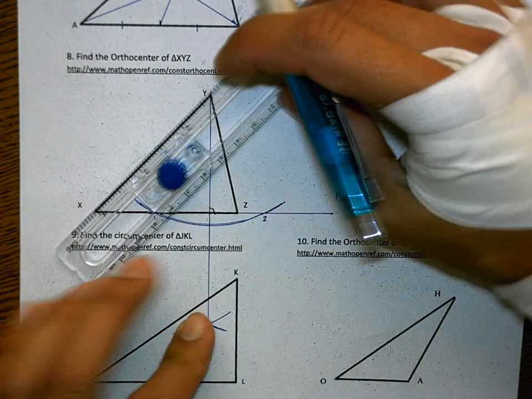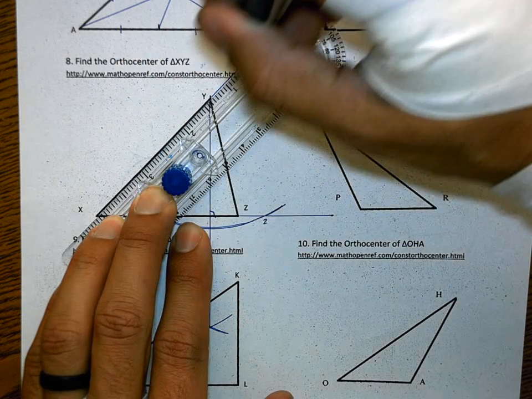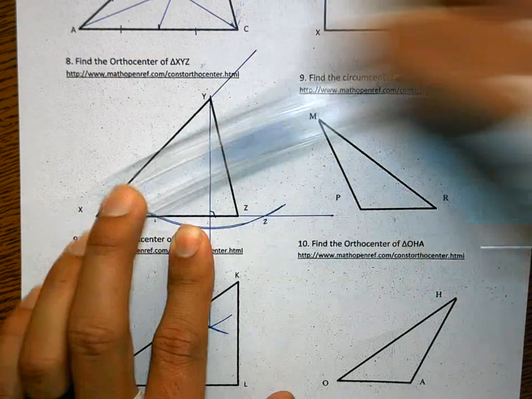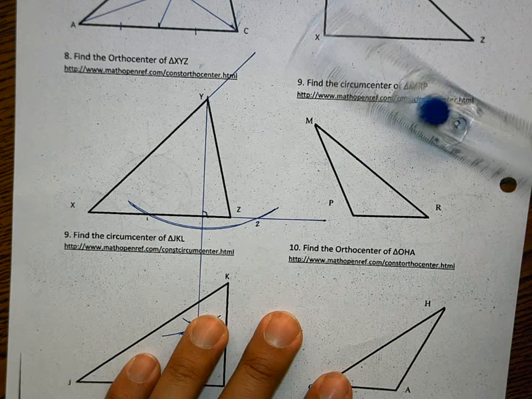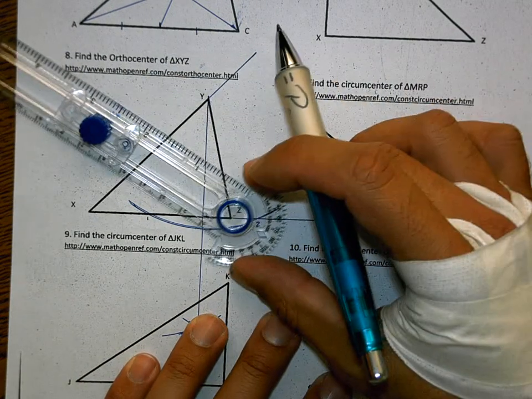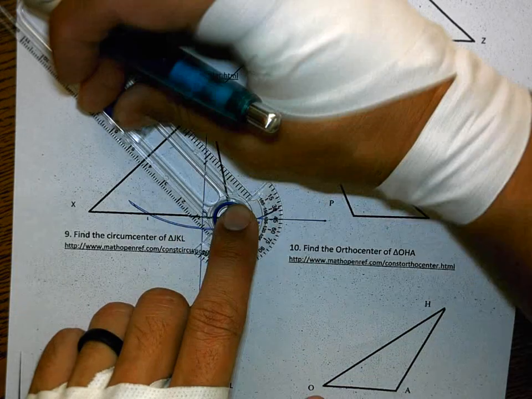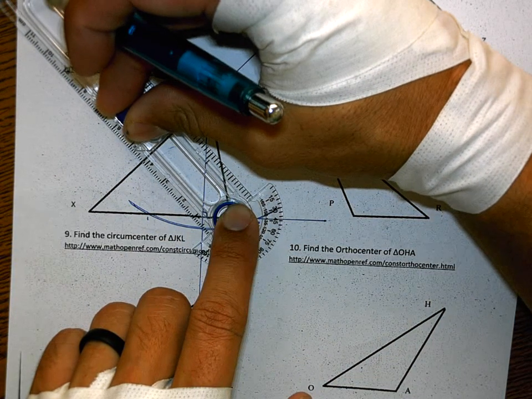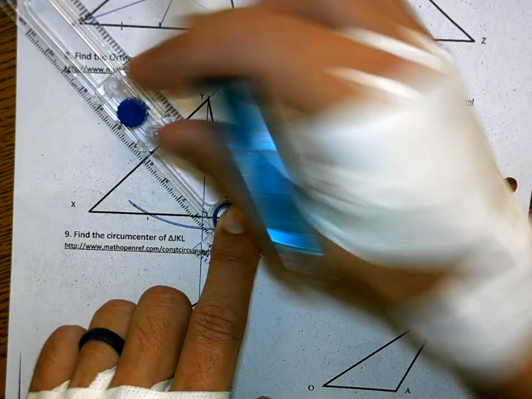I might need to, so I'm going to extend this line as well, just in case. I'm going to put my bullseye on point Z. I'm going to adjust my slider to make sure that I'm just a little bit past, not too far past. Tighten it up, and then I make my happy face.